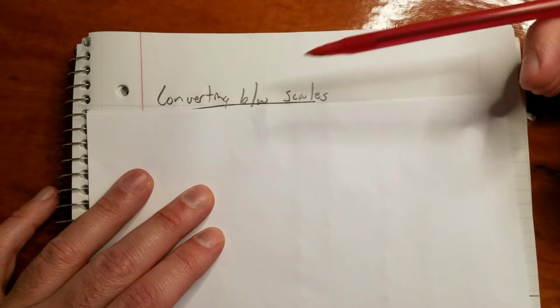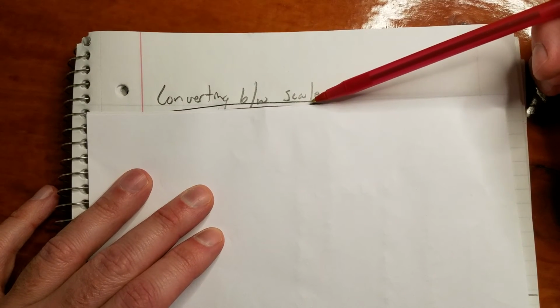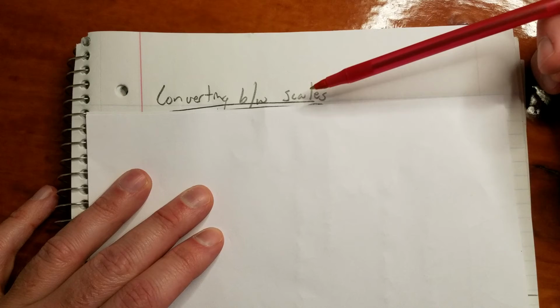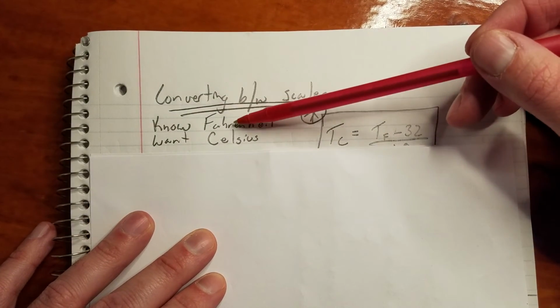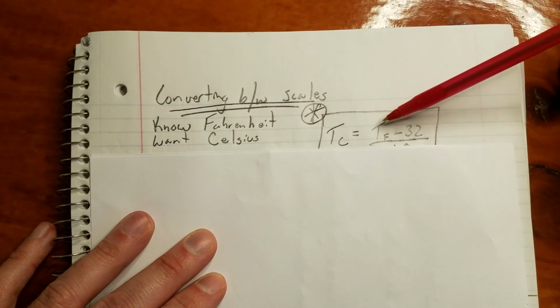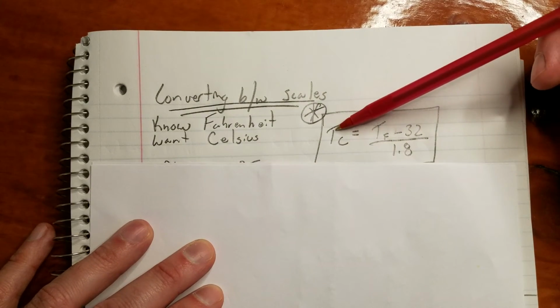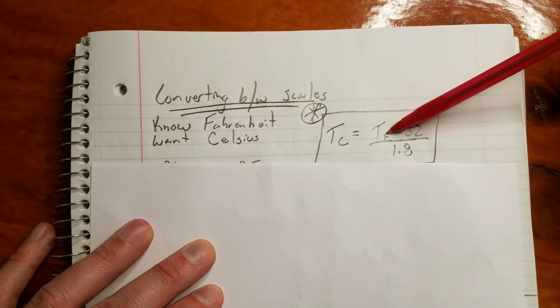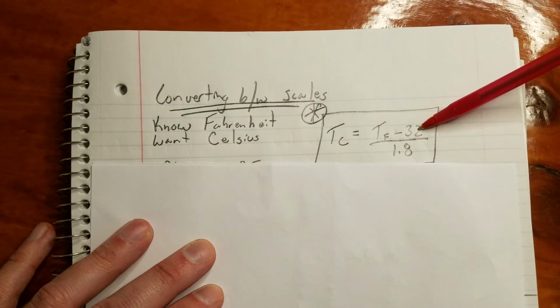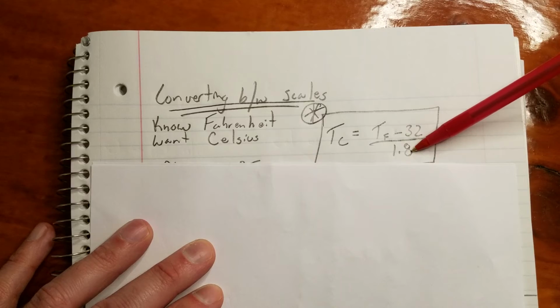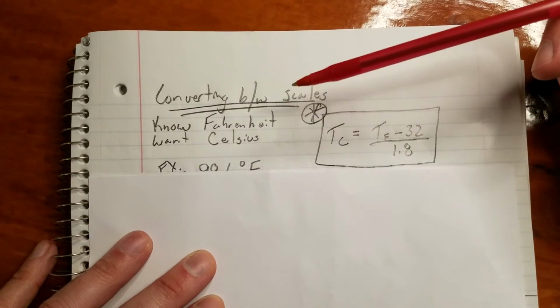The last thing we're going to talk about is converting between Fahrenheit, Celsius, and Kelvin. All right? So, if you know Fahrenheit and you want to know Celsius, this is the formula you use. You plug in the Fahrenheit number, because that's what you know. You subtract 32, then you divide that answer by 1.8. Let's do an example.